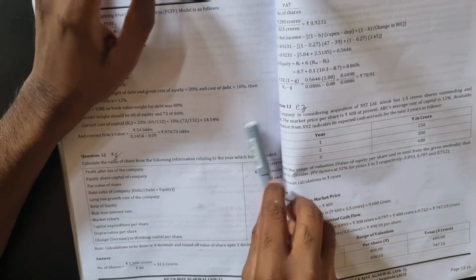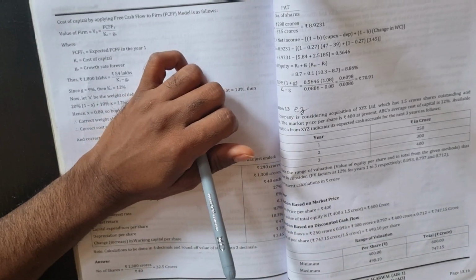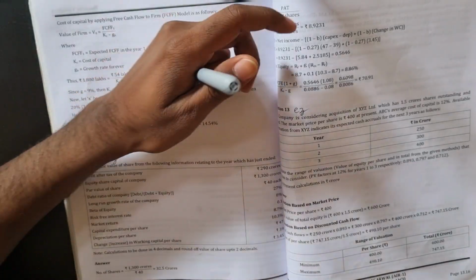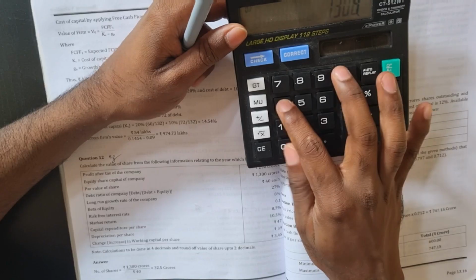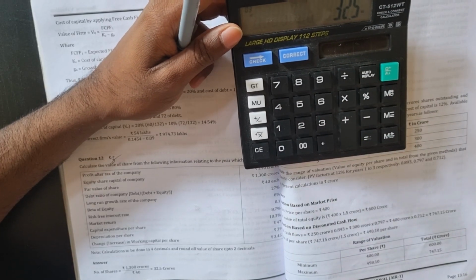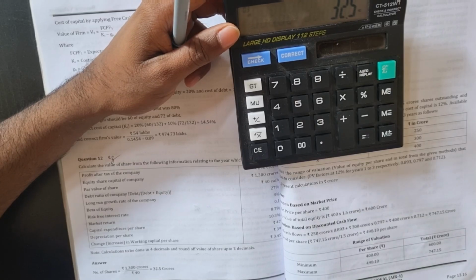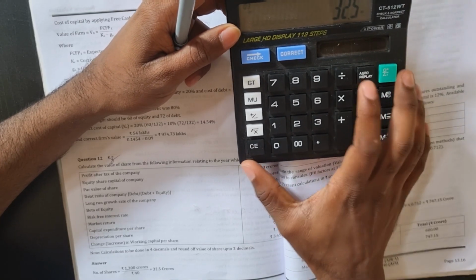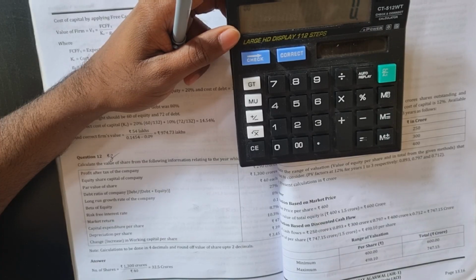Equity share capital was how much? Equity share capital is 1300, divided by the par value of the share, 40. So how many shares are we having? It is 32.5 crores. Okay, 32.5 crores shares we are having.